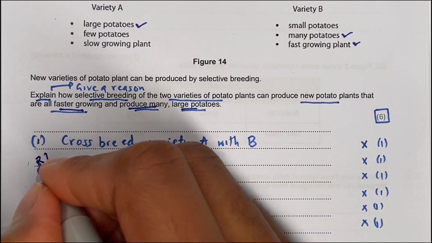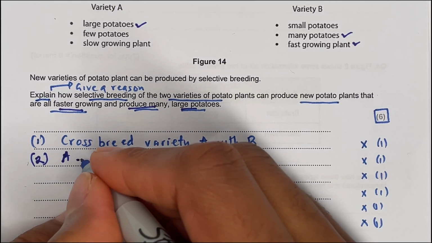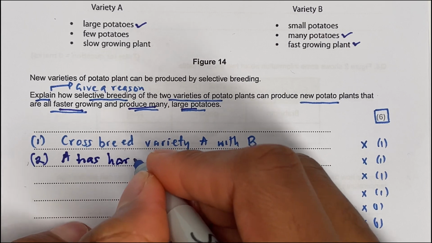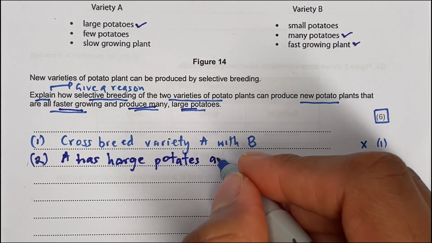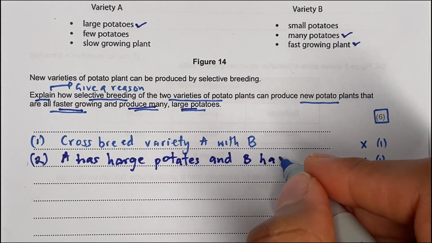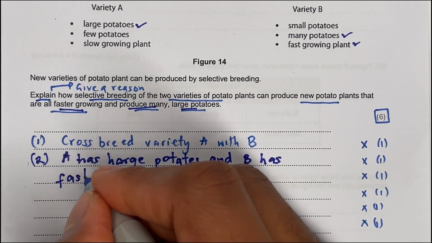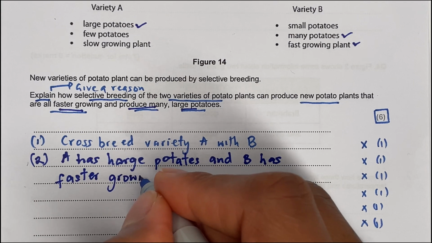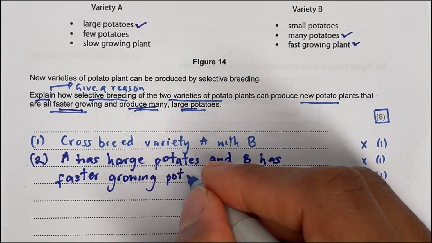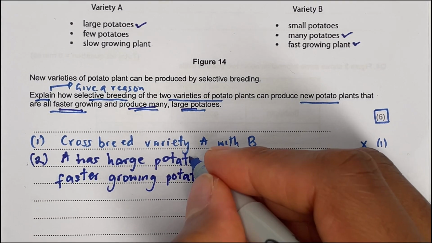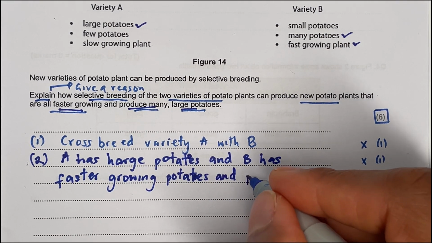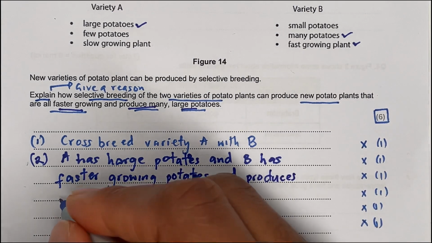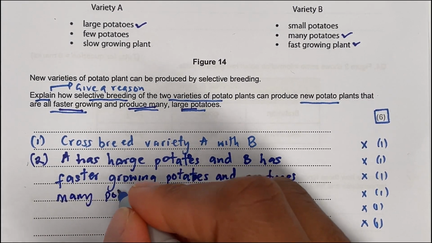Now, what is the reason why I'm doing that? A has large potato and B has faster growing potato and produces many potato.